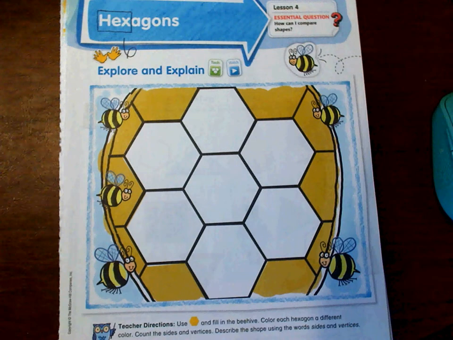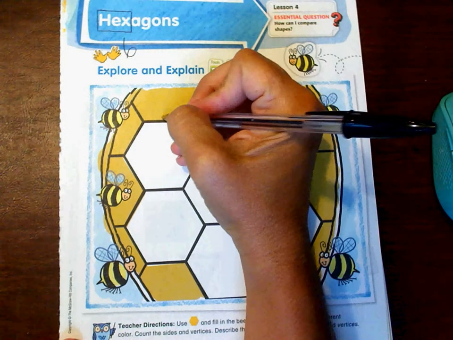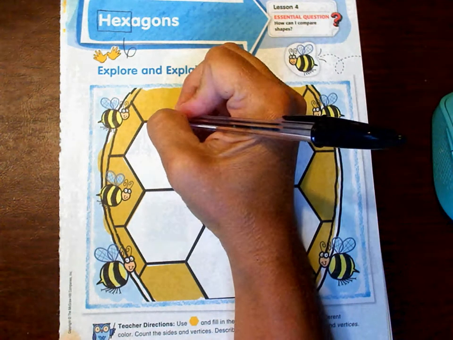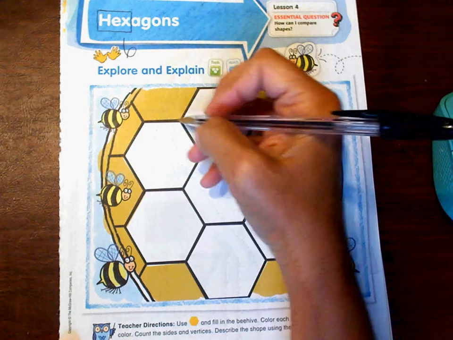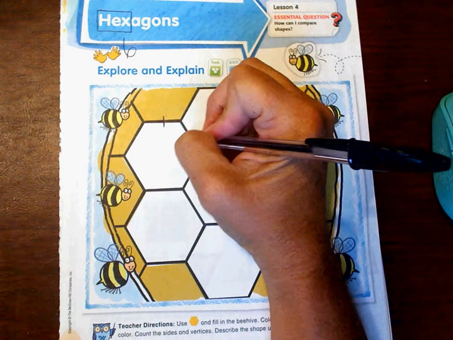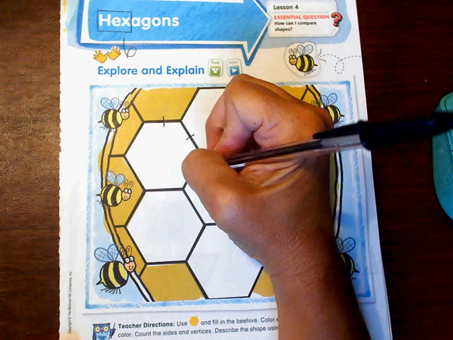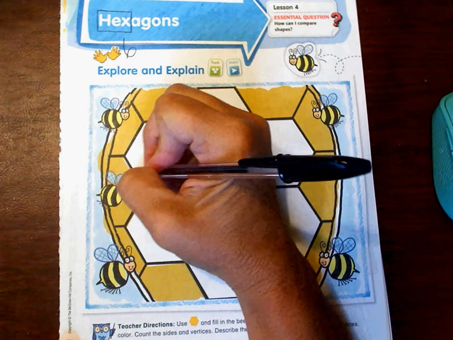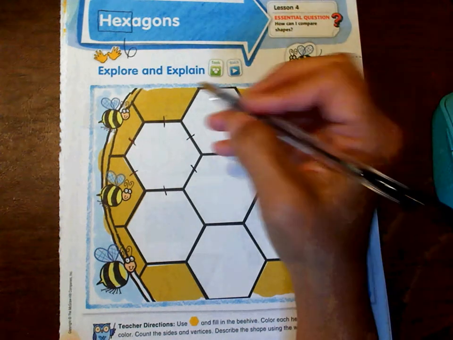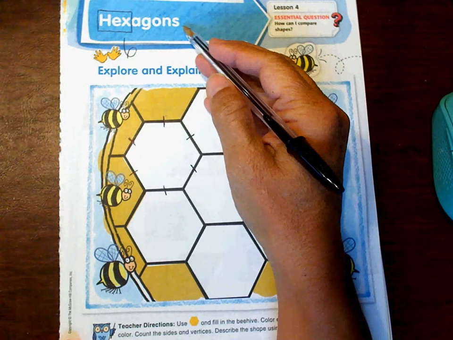Let's review what a side and a vertice are. Okay, so each straight line that you have in a shape makes up one of its sides. So let's look at this shape just right here and let's count the sides. 1, 2, 3, 4, 5, 6. There are 6 sides to a hexagon.